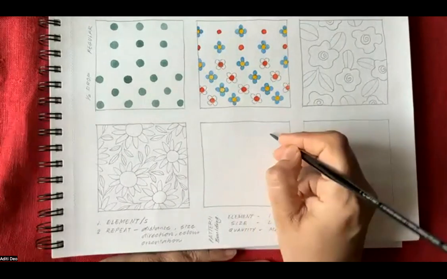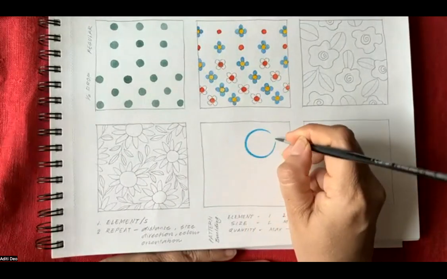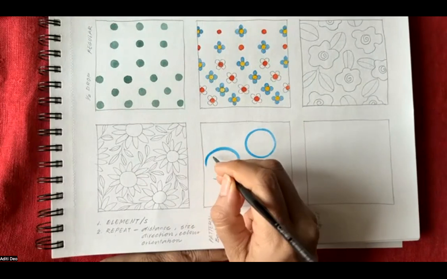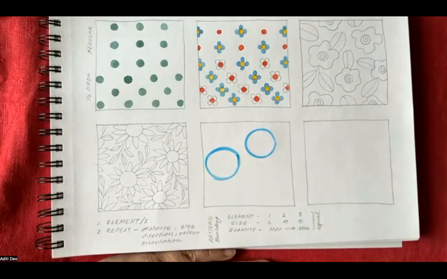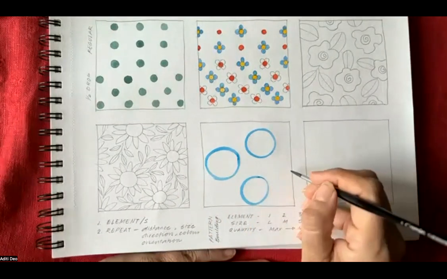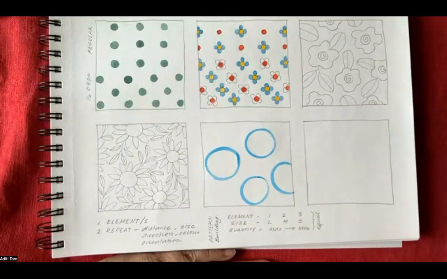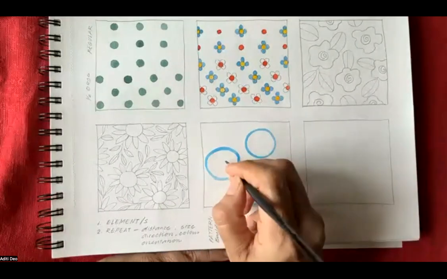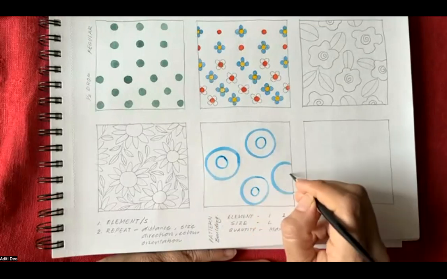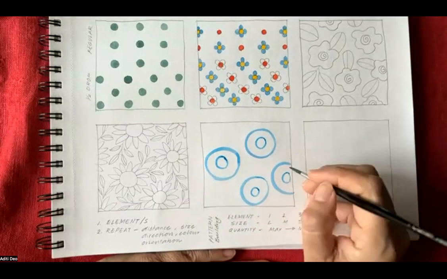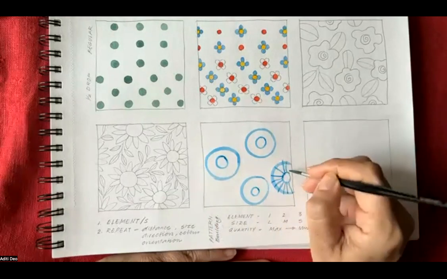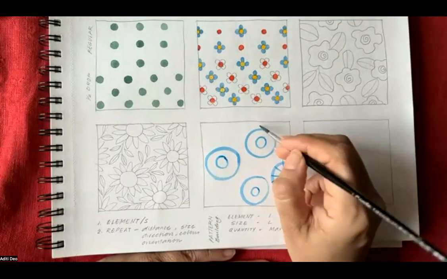And I'm going to make first blue circles, and create a pattern inside all of them. Something like an abstract flower. But I'm not keeping the lines too clean because that is how I want the nature of the design.